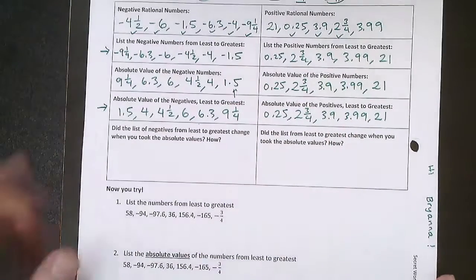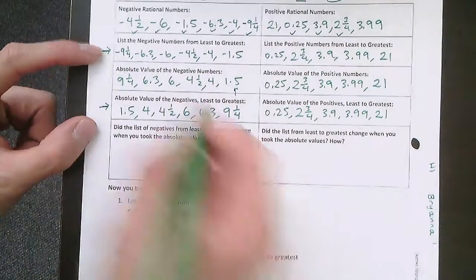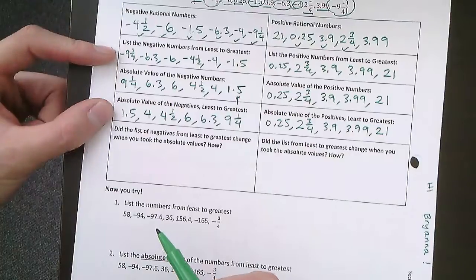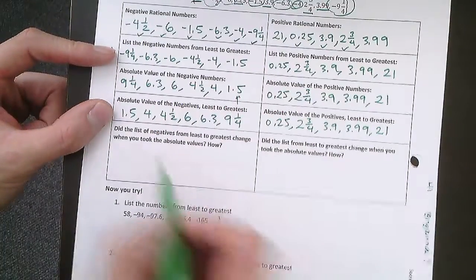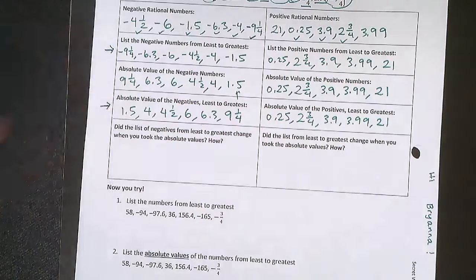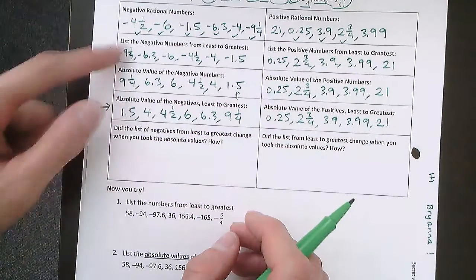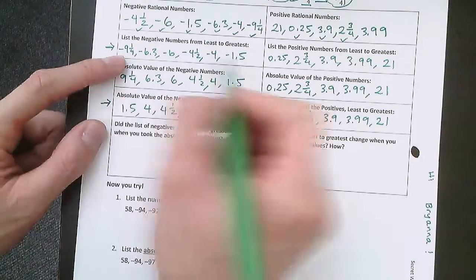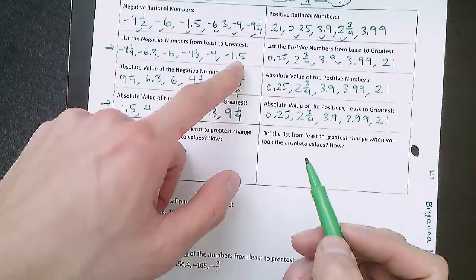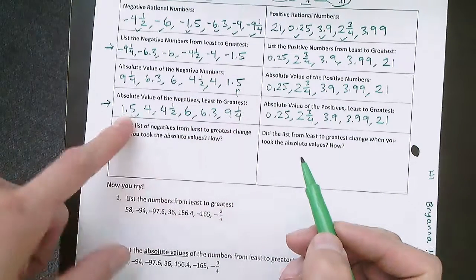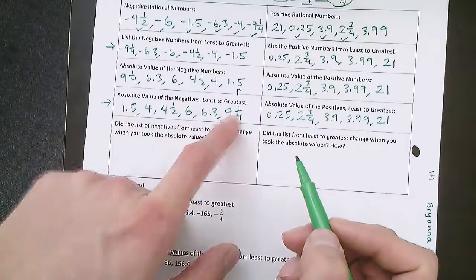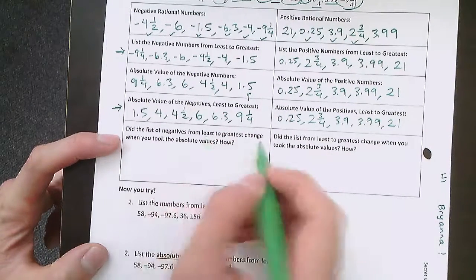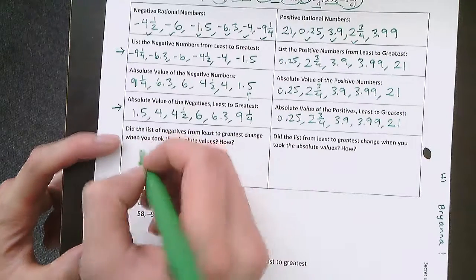Now, putting it all together, it asks us, when we went from the list of negative numbers from least to greatest, which was here, to here, what happened? Well, the numbers turned positive and the order of the numbers reversed, right? Because here we started with 9 and 1/4 and then ended at -1.5. But when we took the absolute value, then we start at 1.5 and we end at 9 and 1/4. So we can say, when we took the absolute value, the list of least to greatest reversed.